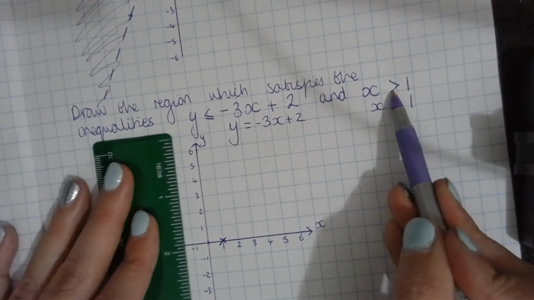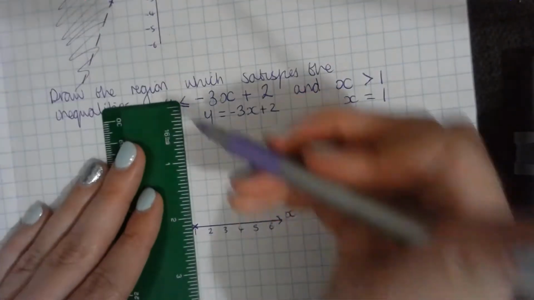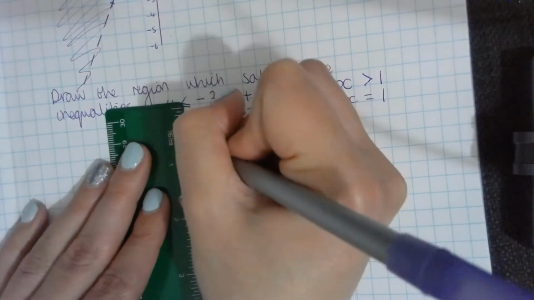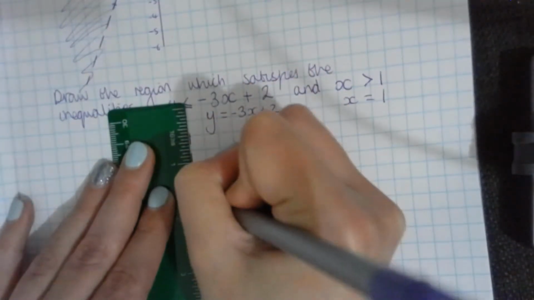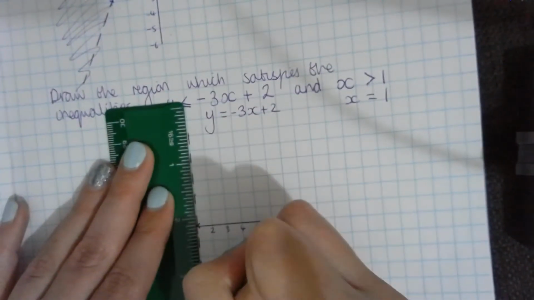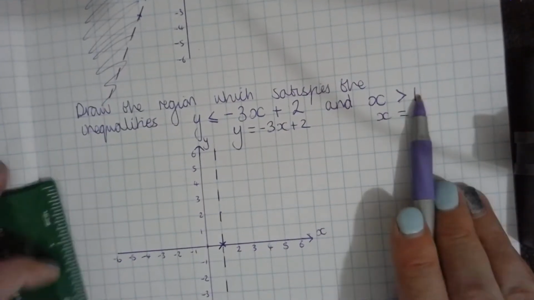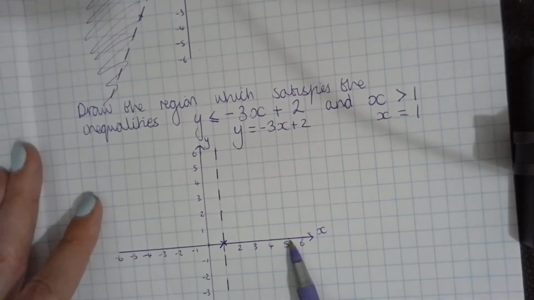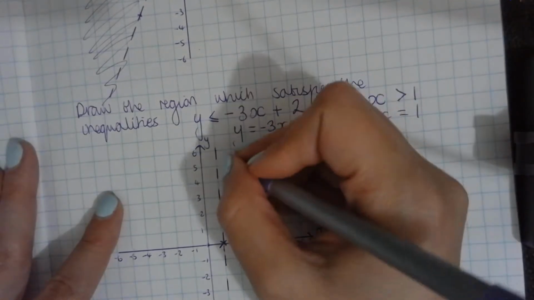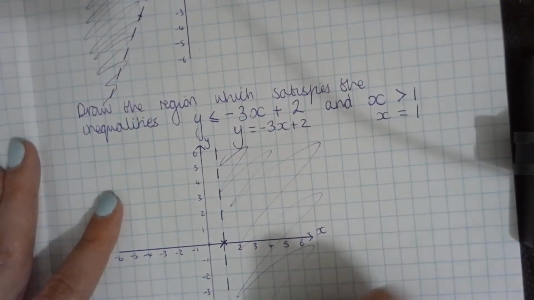We've got a greater than, so it's a dotted line, not a solid line. Okay, x is greater than 1. So 2, 3, 4, 5, 6 are all greater than 1. So this part I'm going to lightly shade because that's not my final answer.